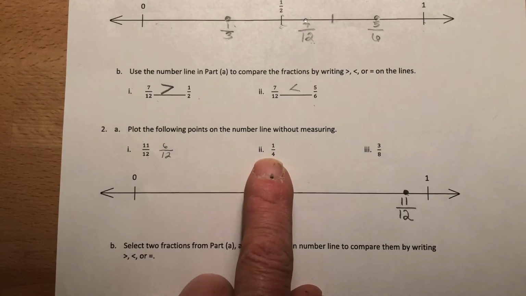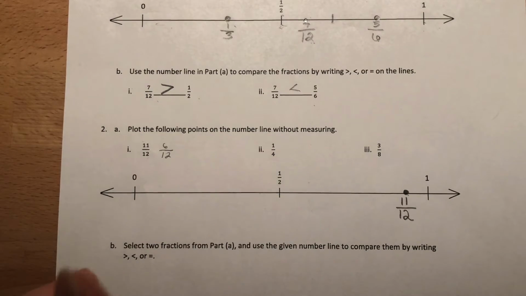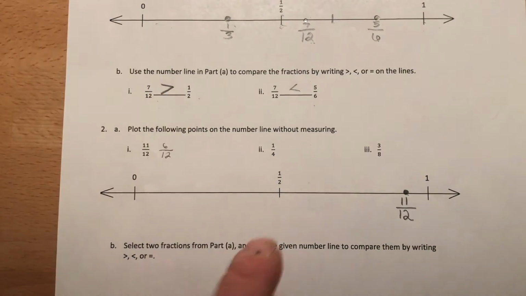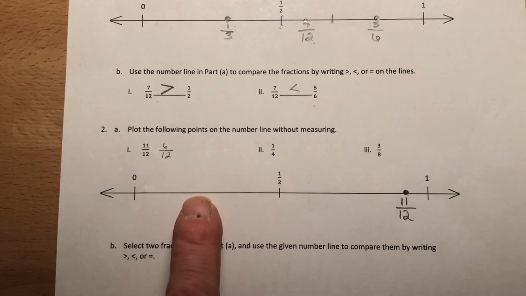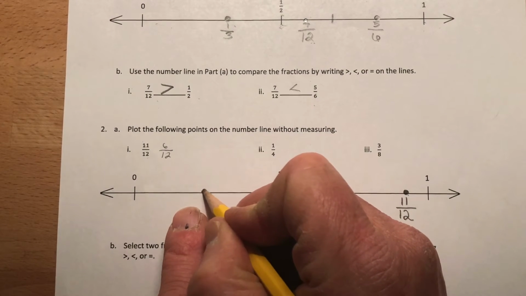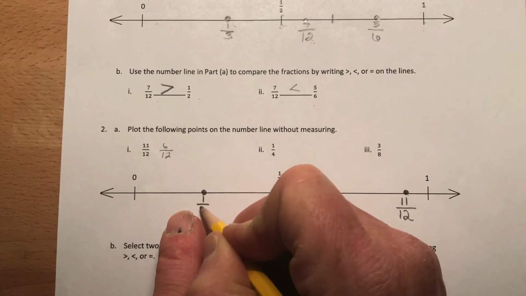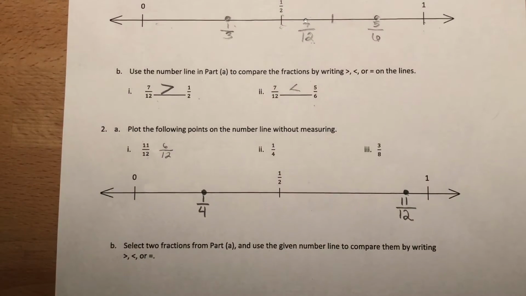So I'm going to write that in right there. Then I've got 1/4. And I know that half of 4 is 2. So if I had 2/4, I'd be right here exactly at a half. So 1/4, again, is down here. And I feel pretty confident about that.